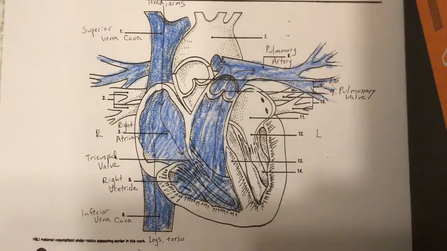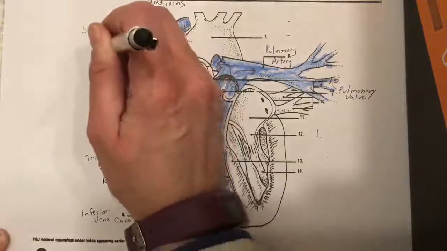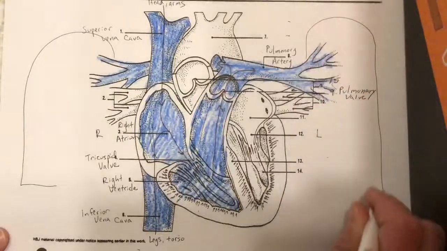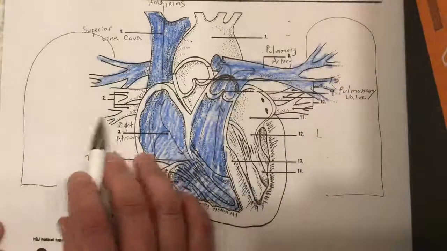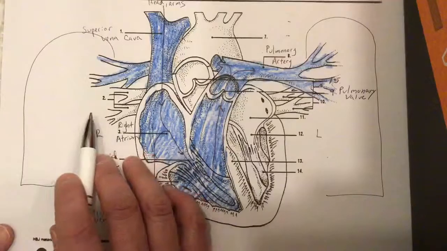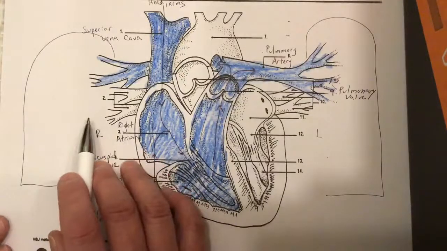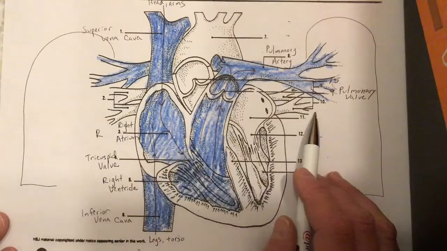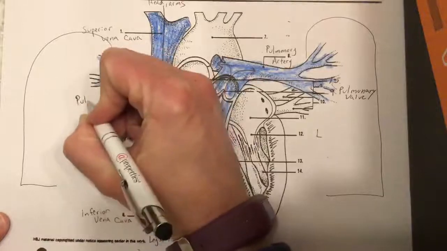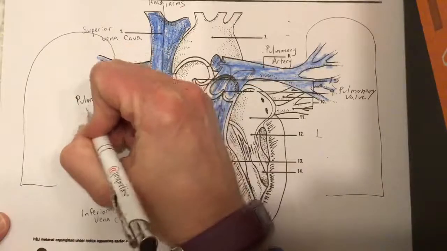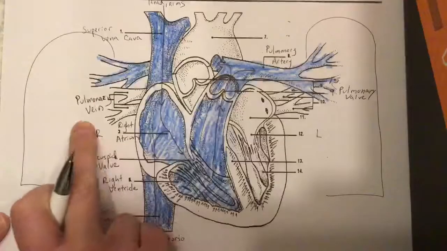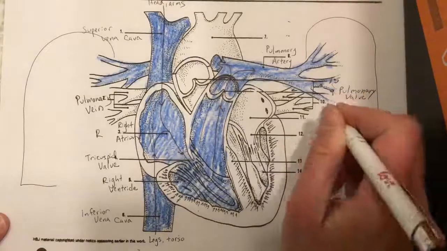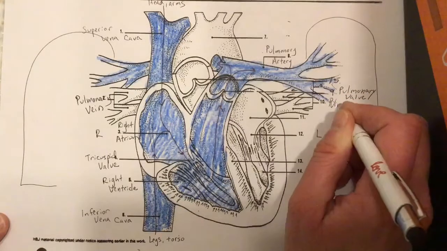So when blood comes back from the lungs, which if you want, you can actually show the lungs off to the left and the right, the blood is going to return to the heart. Now remember, if blood's returning to the heart, it's returning via a vein. So number 2 and number 10 are both pulmonary veins. And the one over here is the right pulmonary vein. The one over here, number 10, is the left pulmonary vein, but I'm just going to write pulmonary vein.